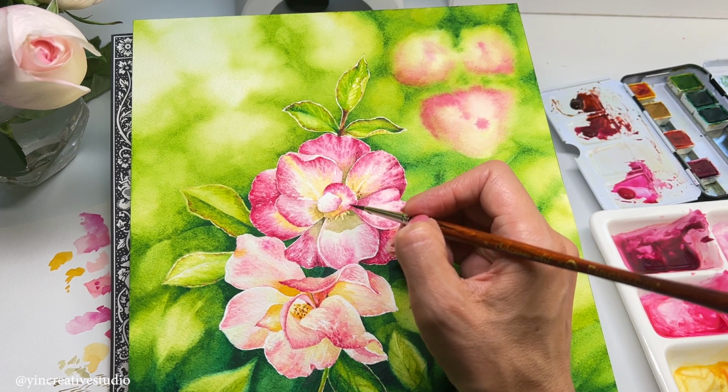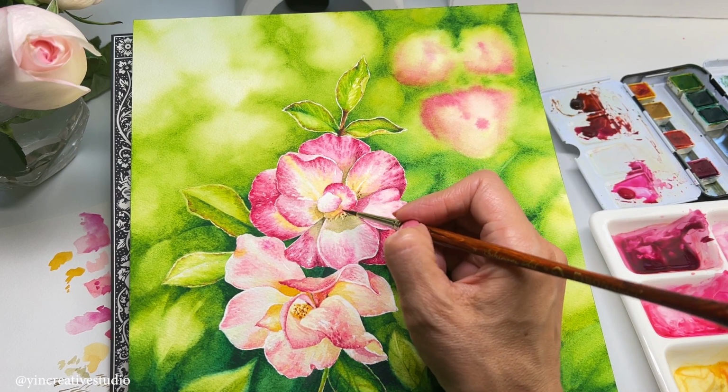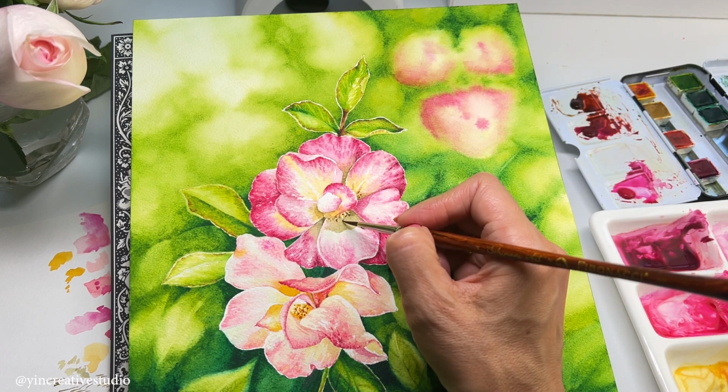Now it's time to do the final touch, add the stamen.